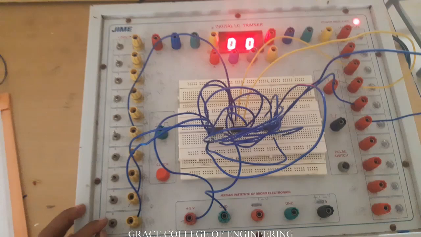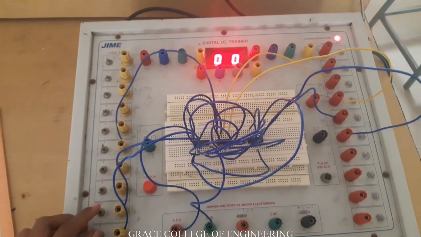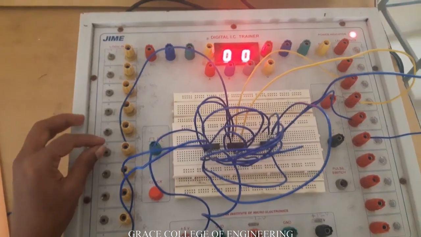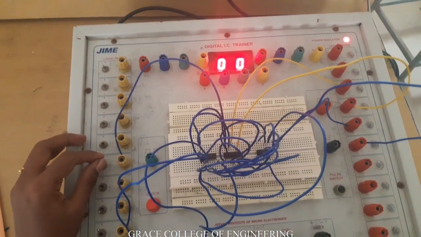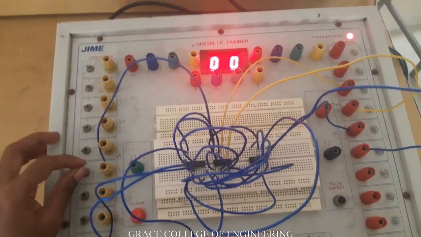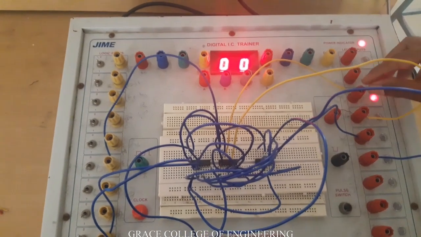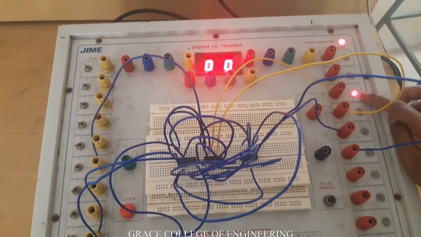So we have set the selection lines initially to 0 0. So when the selection line is 0 0 and the input is selected as 0, none of the outputs are selected. When the input is given as 1, you can see that the output Y0 is being selected as 1.